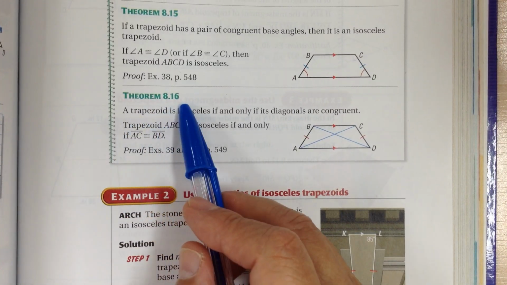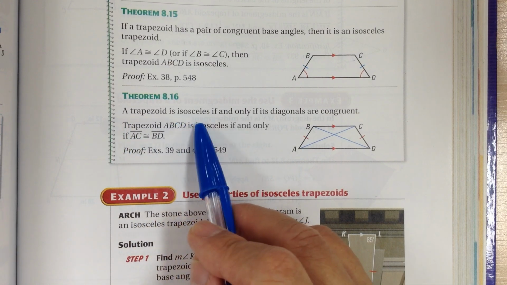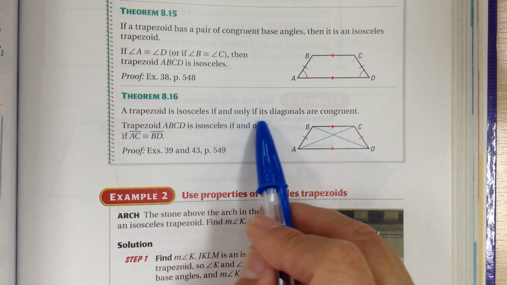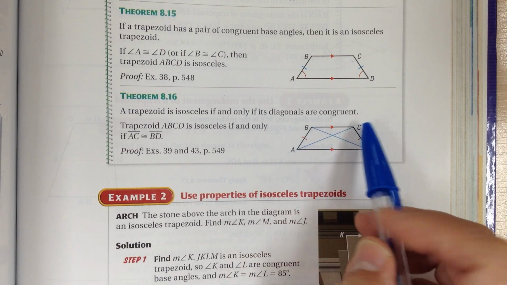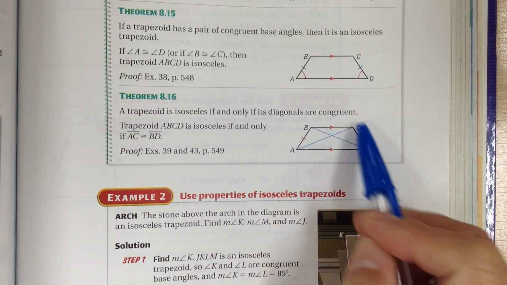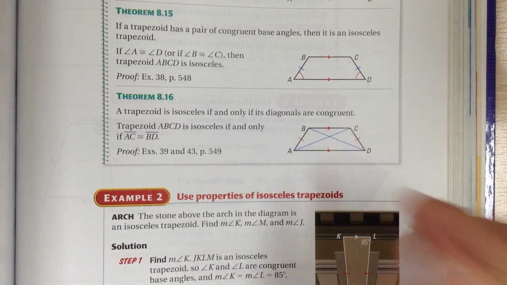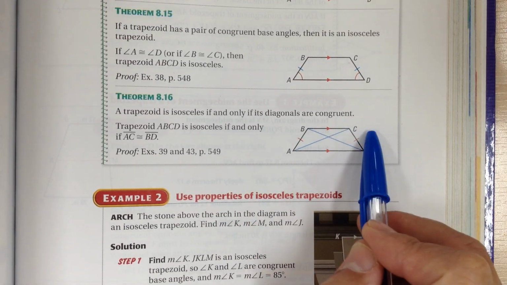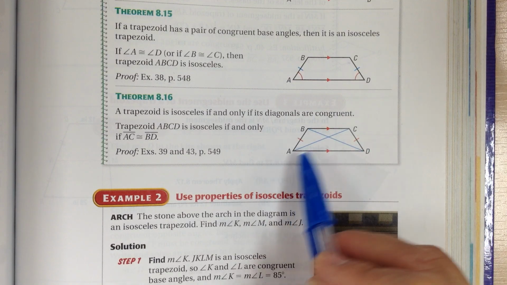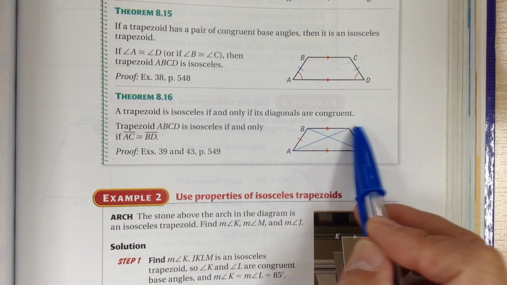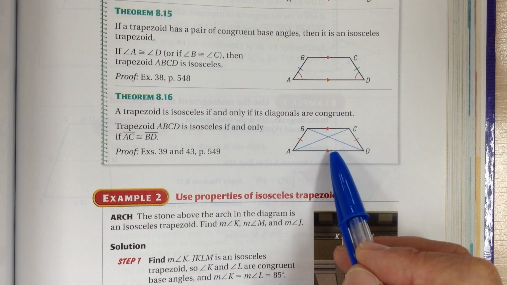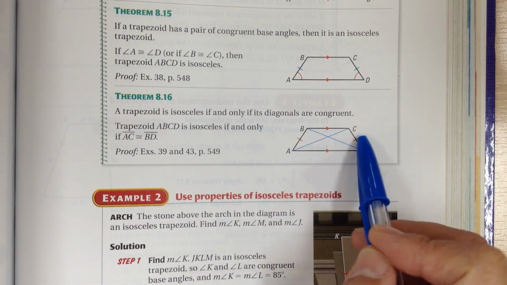Theorem 8.16: a trapezoid is isosceles if and only if the diagonals are congruent. So if the diagonals are congruent, then it's isosceles. Because if it's not isosceles, it means the trapezoid will be tilted, leaning to one side more than the other, and then the diagonals will not be congruent. So again, if the diagonals are congruent, then it's isosceles.